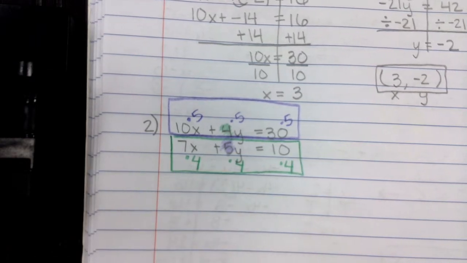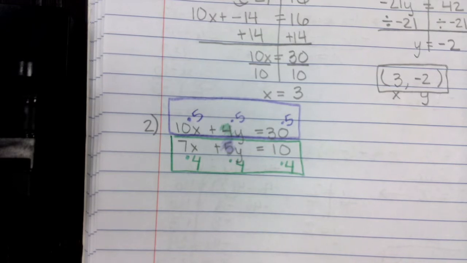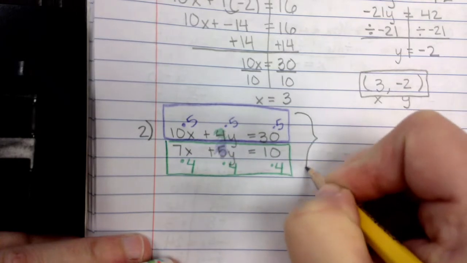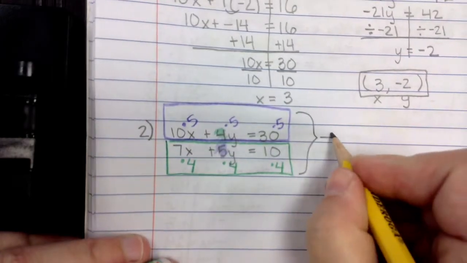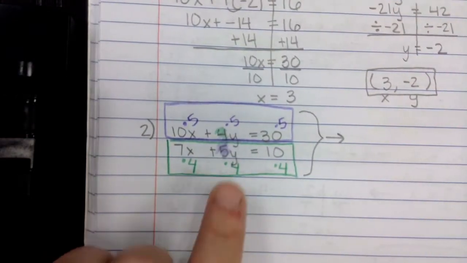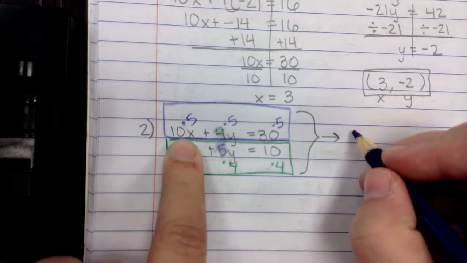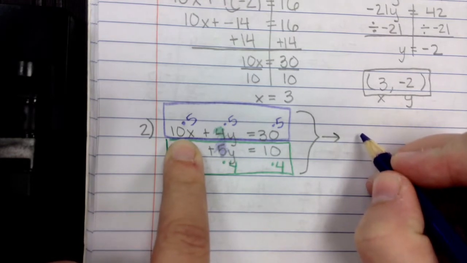All right, I'm going to just show an arrow where we went from that. So what is 10 x plus 4 times y?